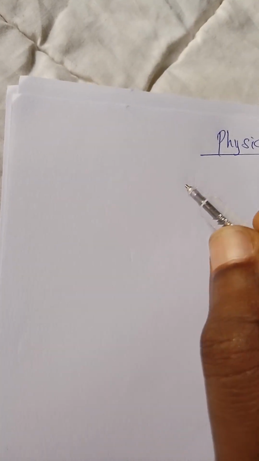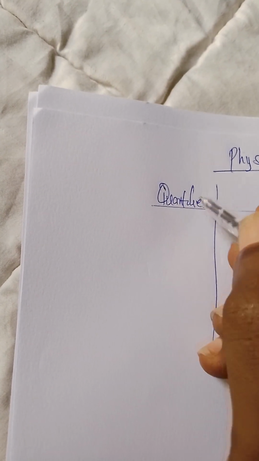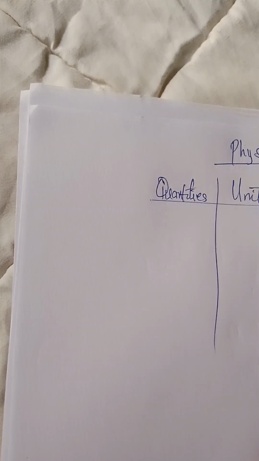In our previous video, we were discussing quantities and units, though I got interrupted by something. So we'll continue from quantities and units. I've explained what quantity is all about and the unit. So we have gotten the units of the fundamental quantities, let's say, quantity, unit, and the symbol.